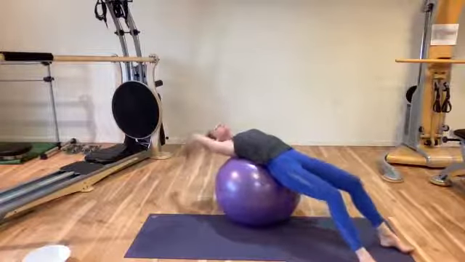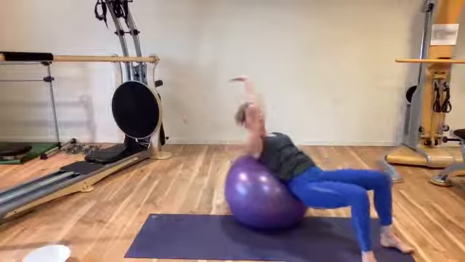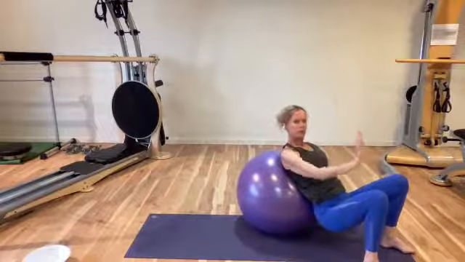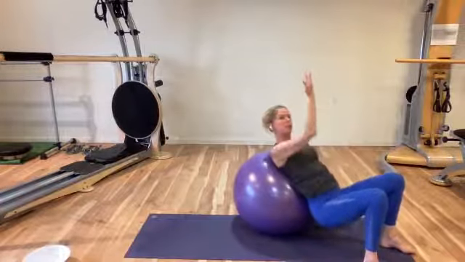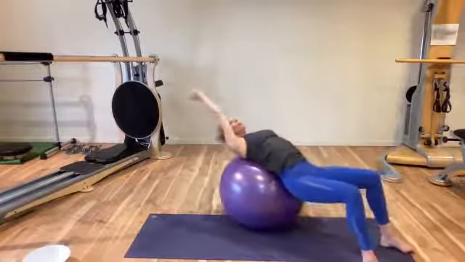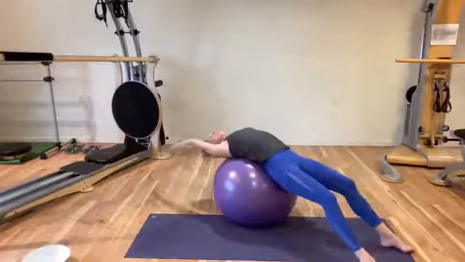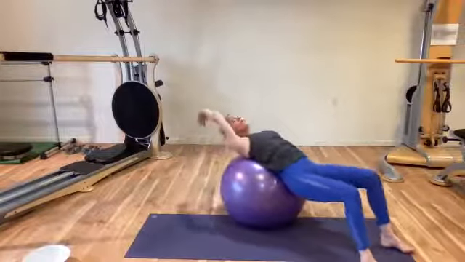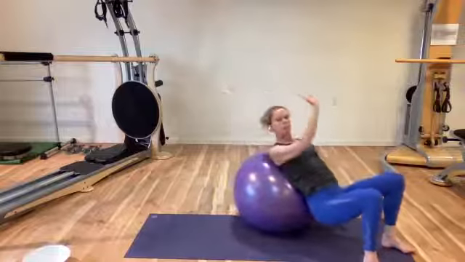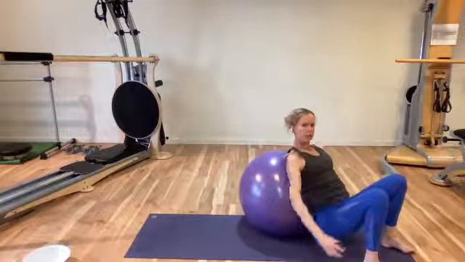And on exhale, throw it forward. Your palms rotate in, your pinky scooped in. And exhale. Throw your arm forward.